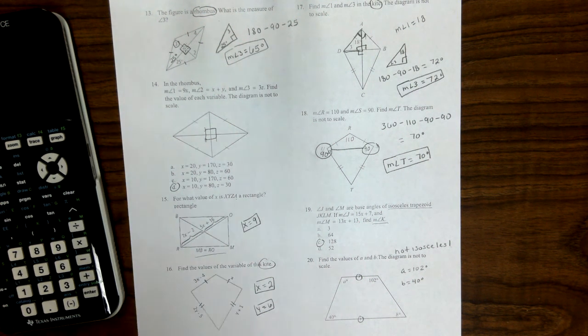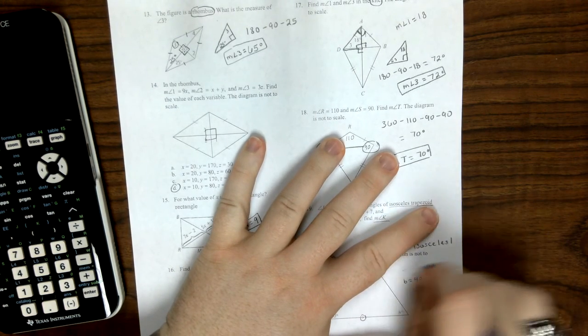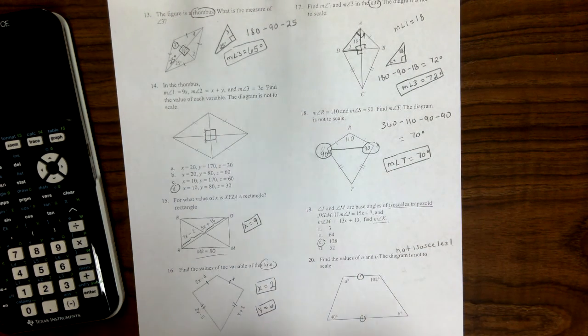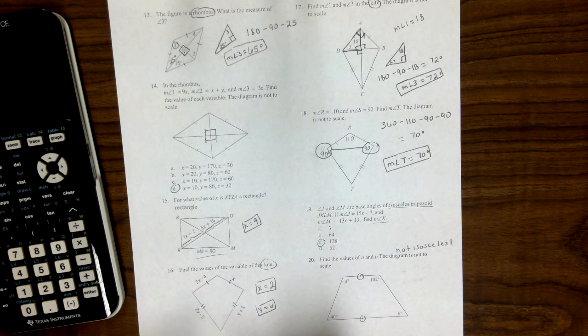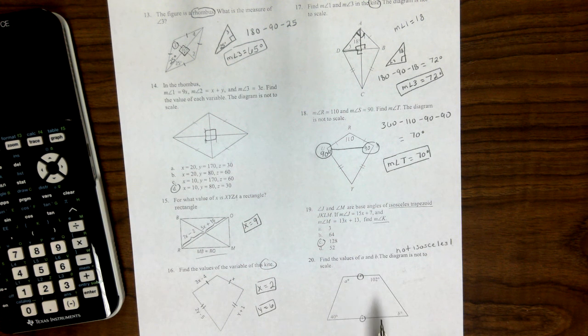All right, I just realized I made a mistake on number 20, so I need to fix it. And I apologize for that. Even I make mistakes. I checked it because I thought something was wrong that I did, and it was. So this is not an isosceles trapezoid. It's only in isosceles trapezoids where the base angles are congruent, like we did on number 19. If it's a regular trapezoid, we can't say that the base angles are the same. They're not going to be.